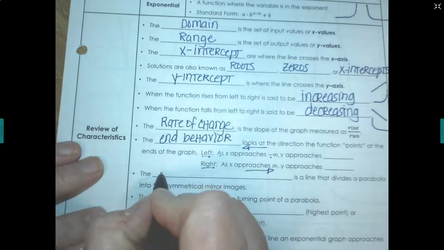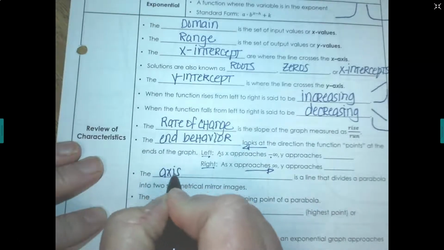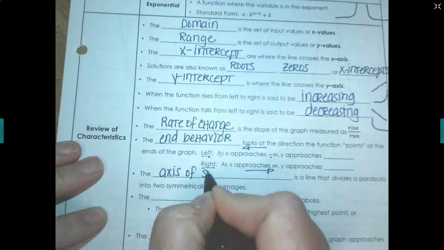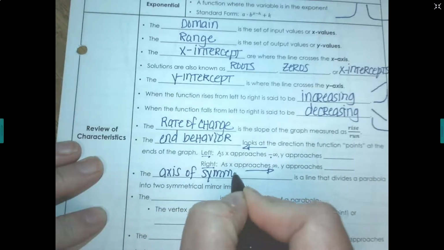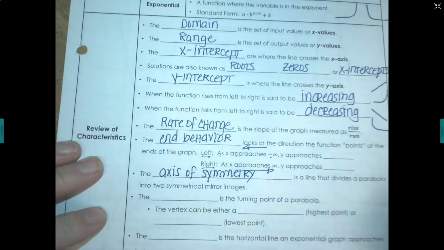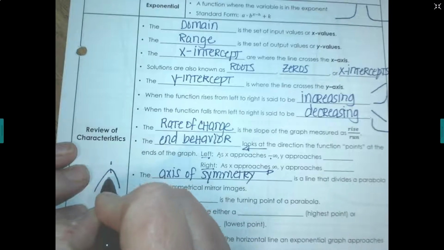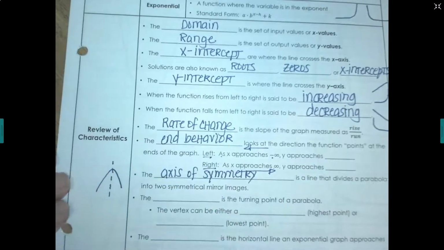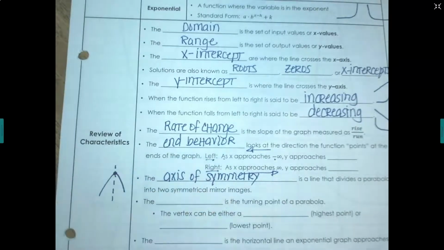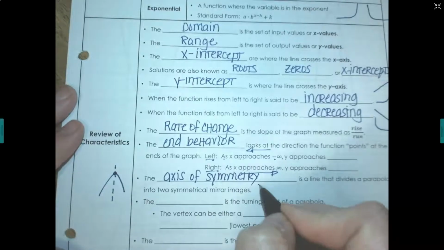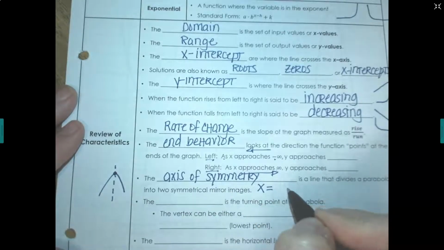Next, we have the axis of symmetry. It's a line that divides a parabola into two symmetrical mirror images. Remember, we would have the axis of symmetry go right down the middle, right through the vertex, and we would name it by the x value of the vertex.